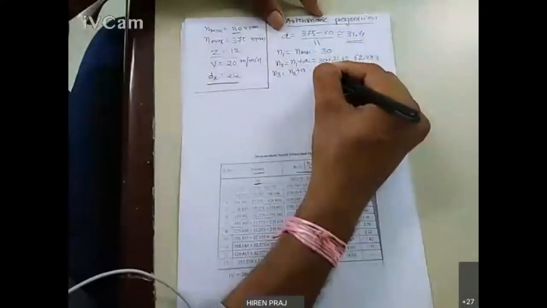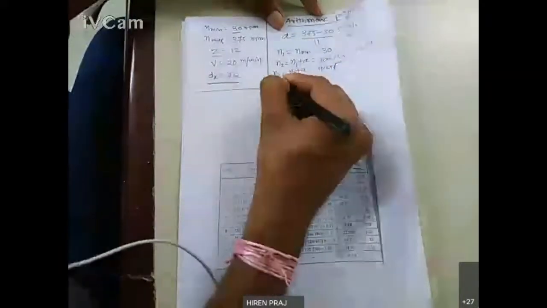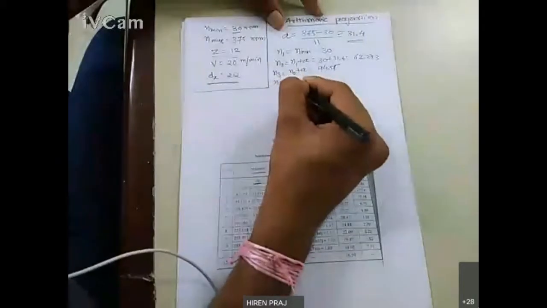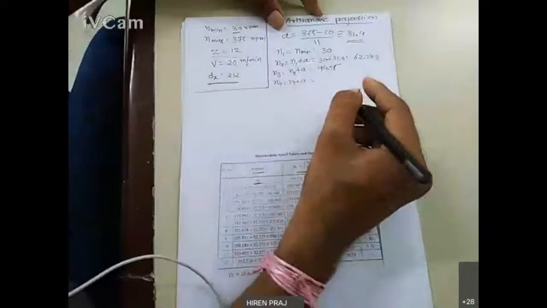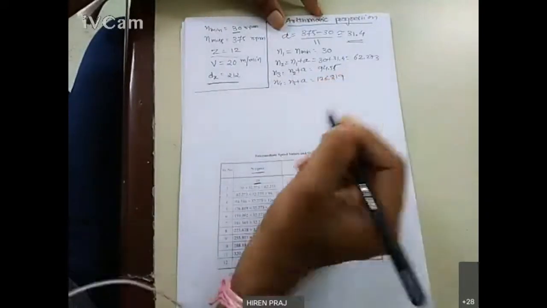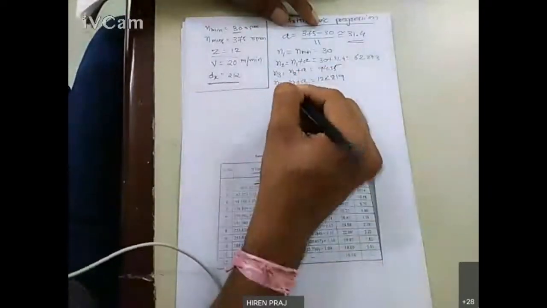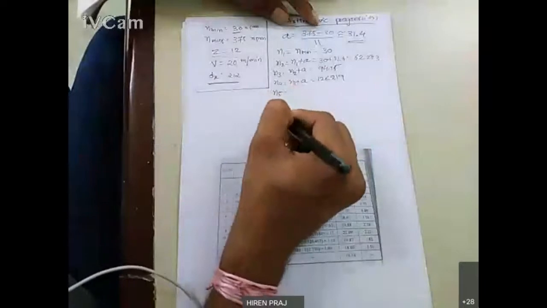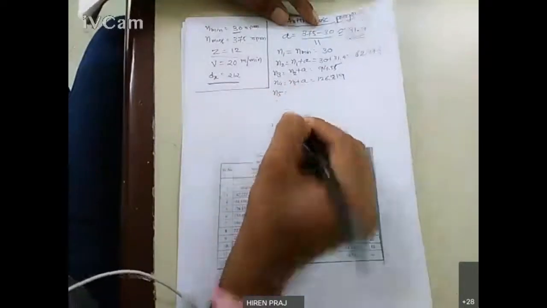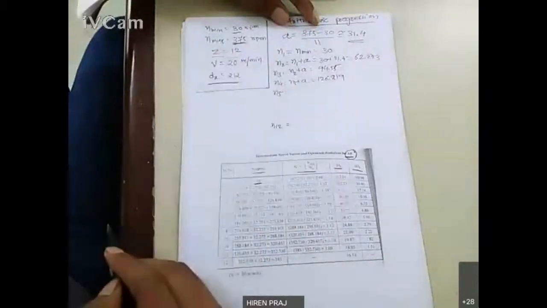And now N3 is nothing but N2 plus A, and this keeps on going. So suppose N3 is 94.55. Similarly, you go for N4, then N4 is N3 plus A. We know the value of A, we know the value of N3. So N4 will be 126.819. Similarly, N5, and you go up to N12. And the last speed, you get roughly 375.